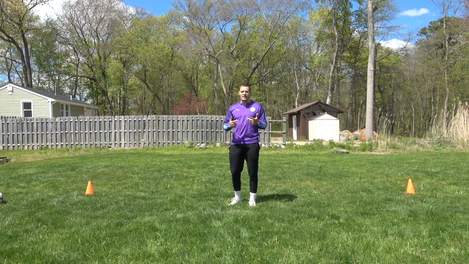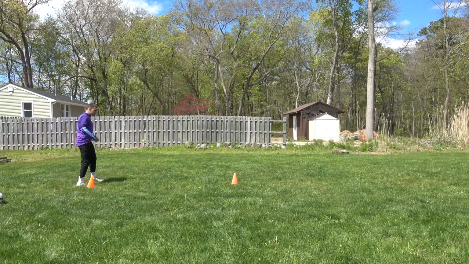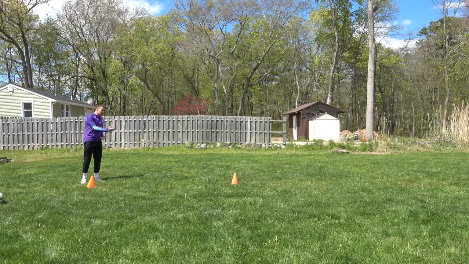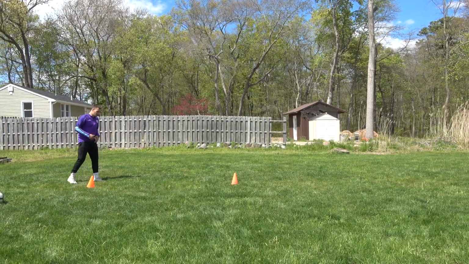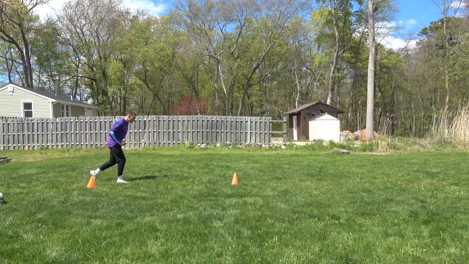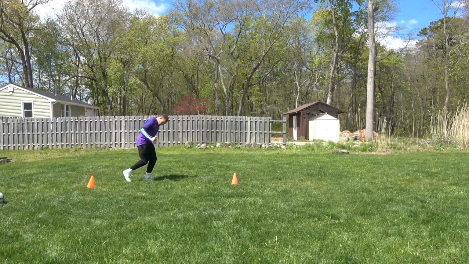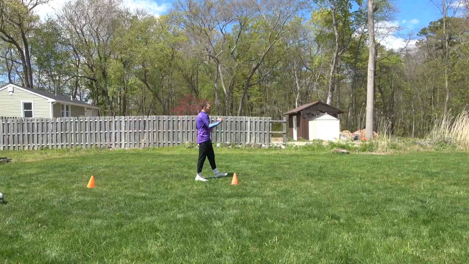Okay, I'm gonna show you guys the next drill. All right, this next drill is awesome because it's gonna really improve your ability to change direction and then get into a sprint. So what we're looking to do is we're gonna sprint up to this first cone, right? And then really quickly backpedal, and once we get here, we're just gonna take off and sprint from 10 to 15 yards, okay?